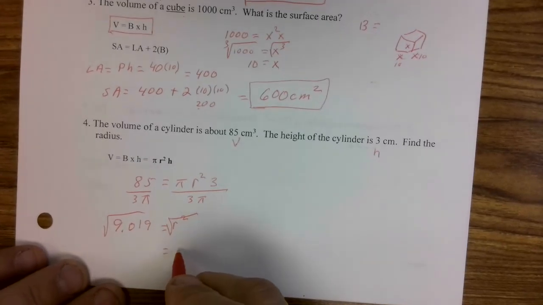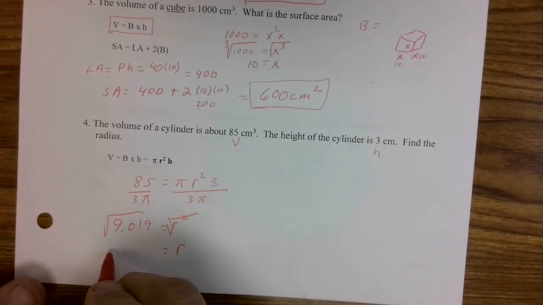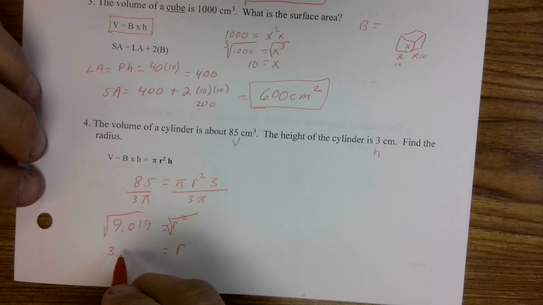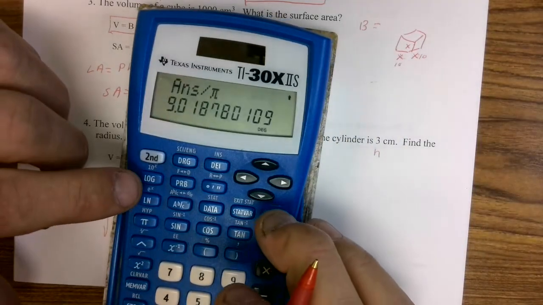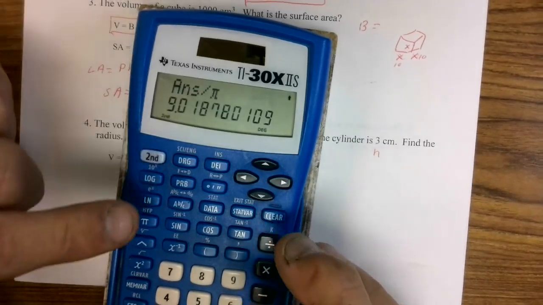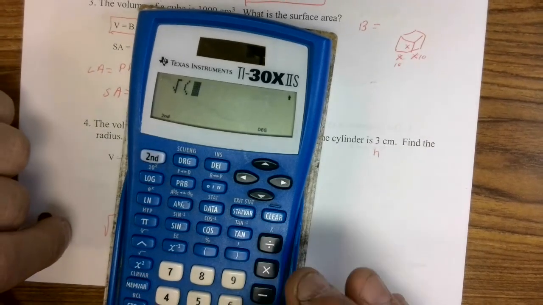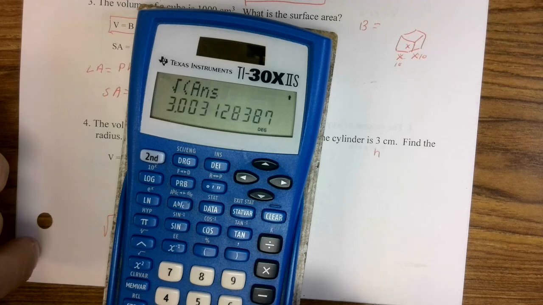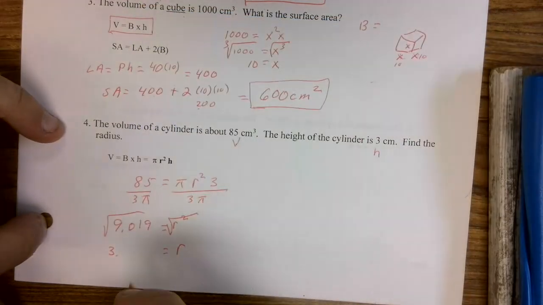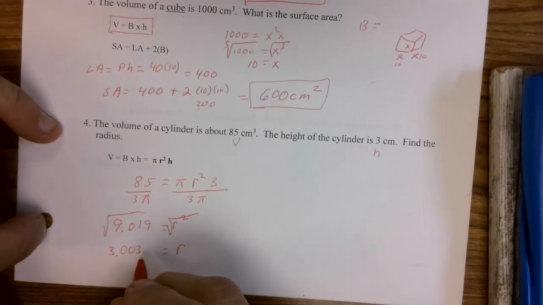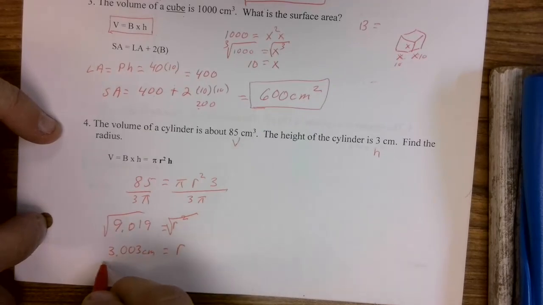Now we take the square root, and the square root of that, r, would equal 3.003 centimeters.